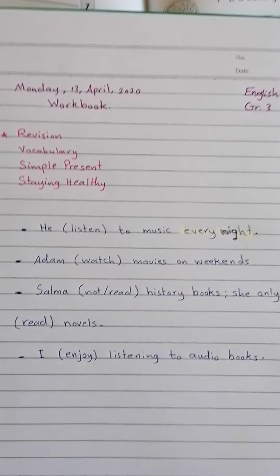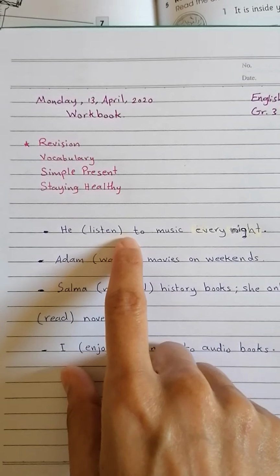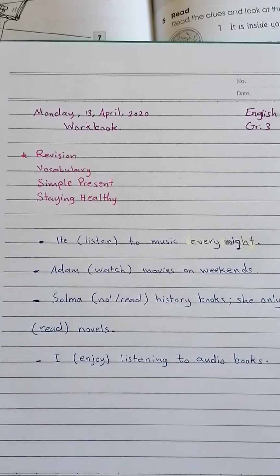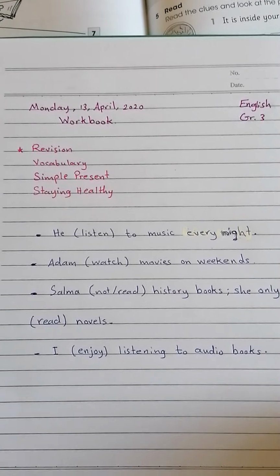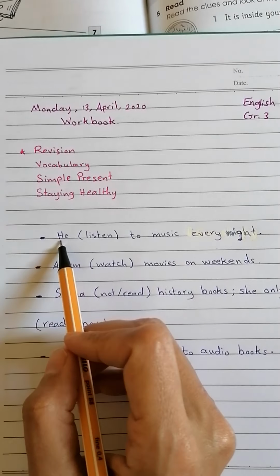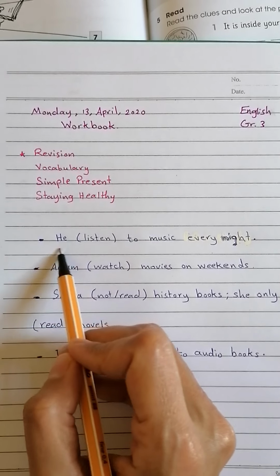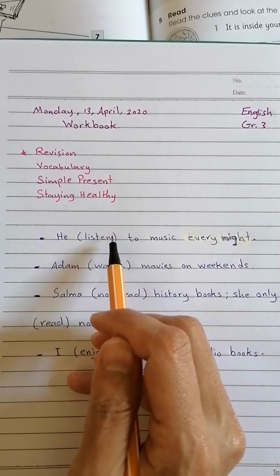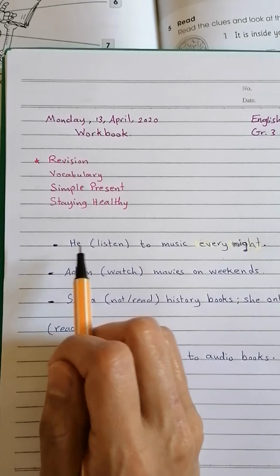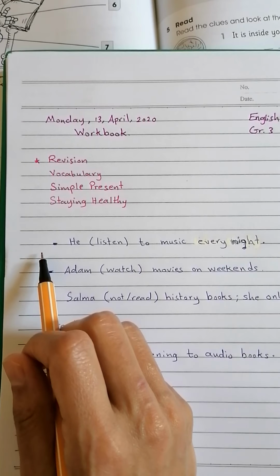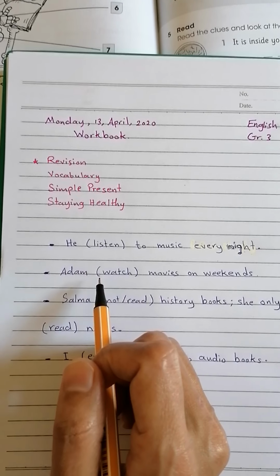Now let's read the first one. He listened to music every night. Every tells us that this is simple present. Now the subject here is he. So when I have he as a subject, I need to add s to the verb. Let's repeat that again. He, she, or it, I have to add s to the verb.